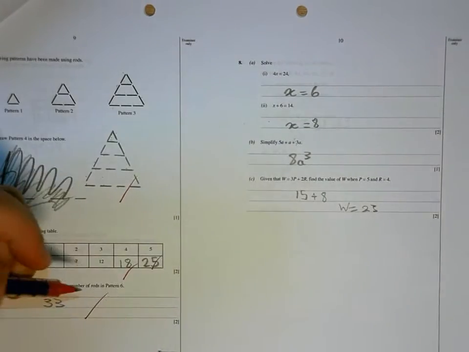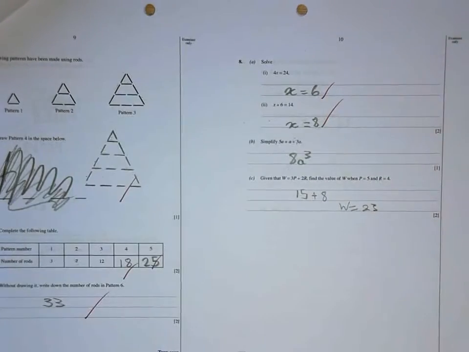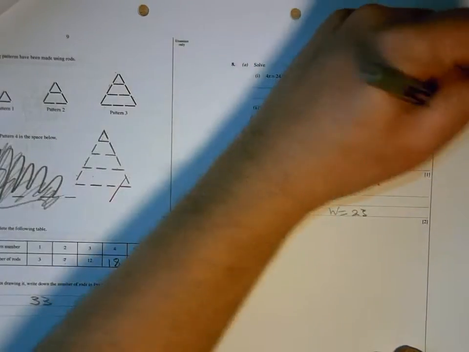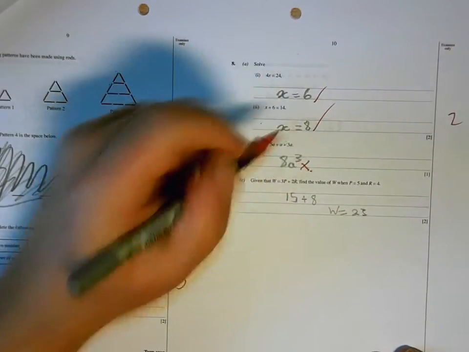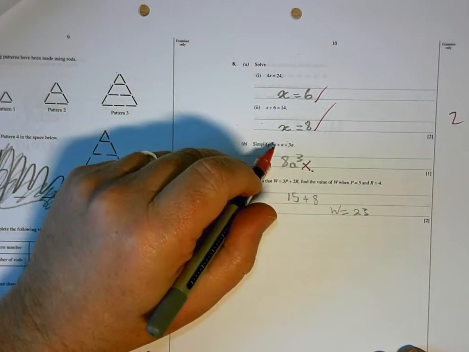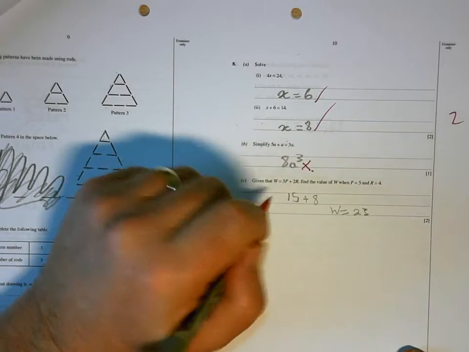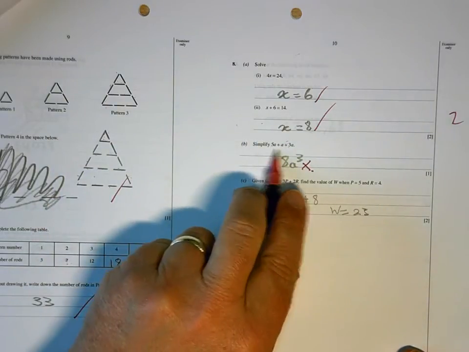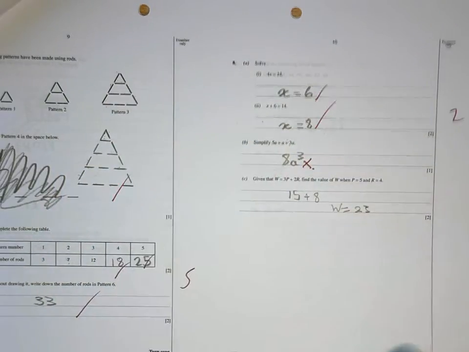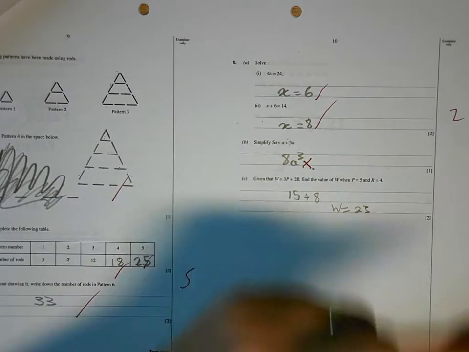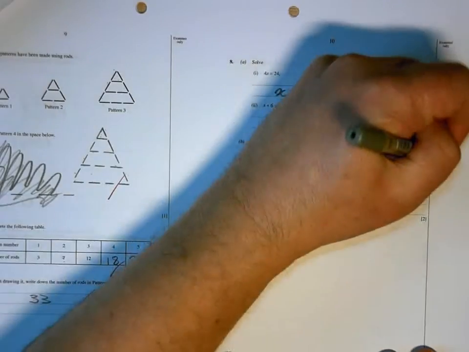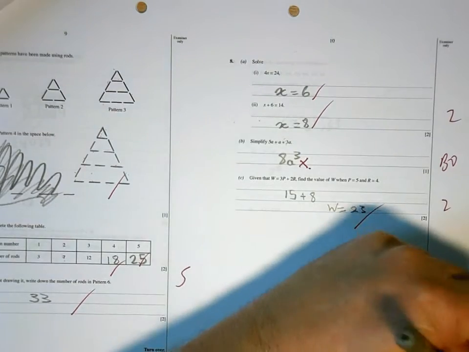18, 25, 33, 6, 8. So that's good. Okay, it's not 8a cubed. It would only be cubed if you were multiplying those a's together. But all you're doing is adding them. So you've got 5a and 1a is 6a. Add 3a is 9a. W is 23. 9 for the page.